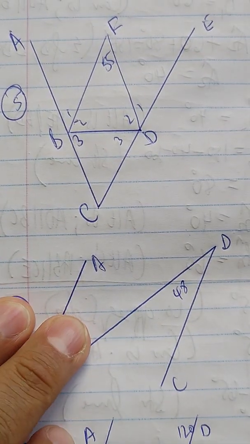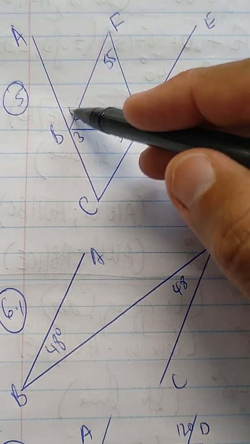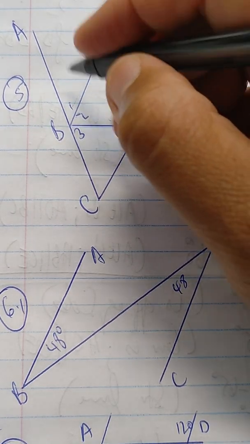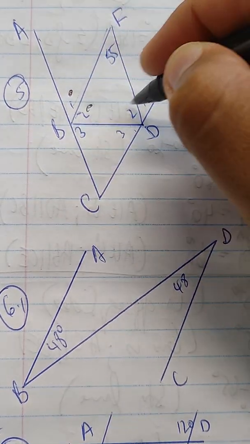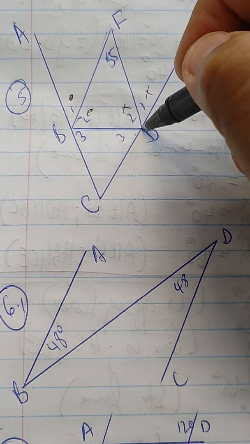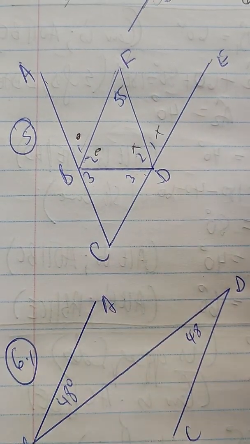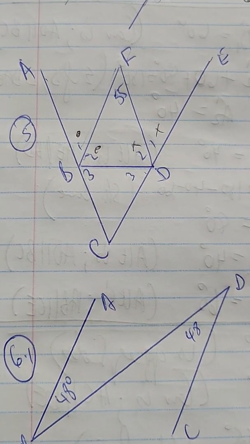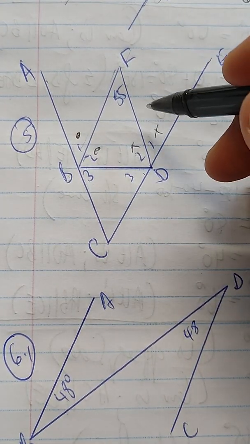Now coming to question 5. In question 5 we are told that BF and FD bisect angle ABD and angle EDB respectively, which means in that order. I mark it differently because they're not being bisected equally. The angles are not given equal, so we can't assume that they're bisecting equally.